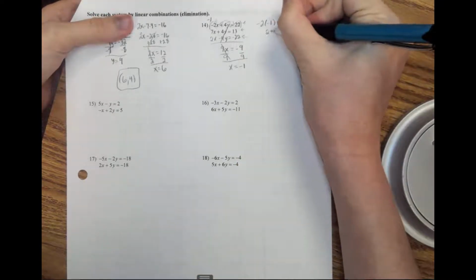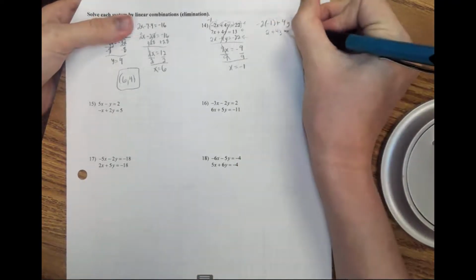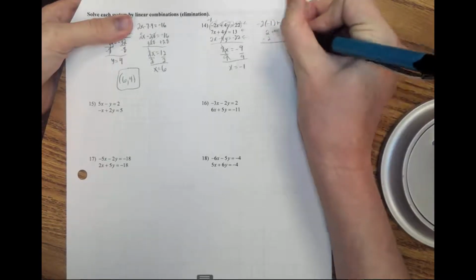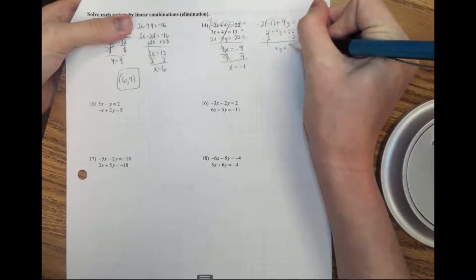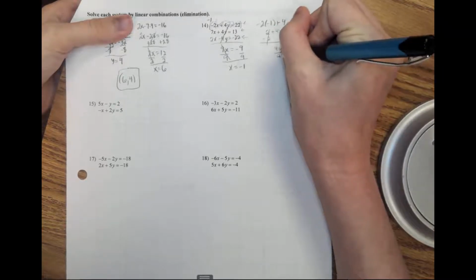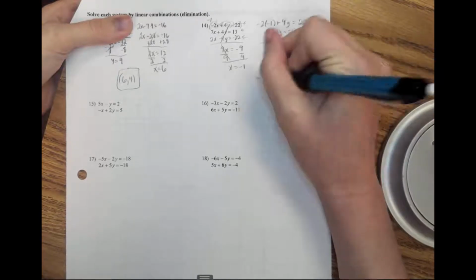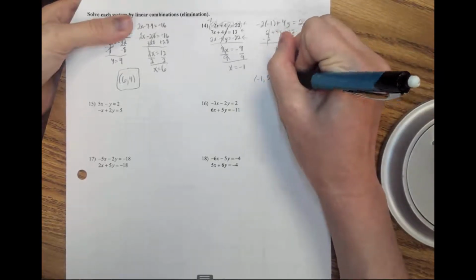So I do this multiplication right here. I subtract 2 from both sides, and I get 4y equals 20. So I divide both sides by 4 and get y equals 5. So my answer is negative 1, 5.